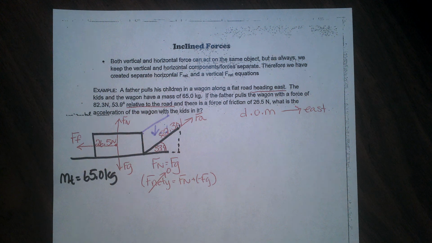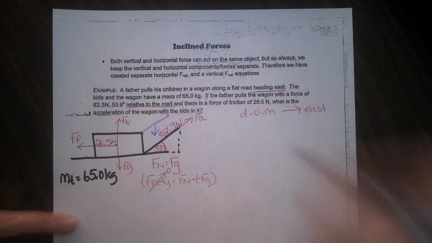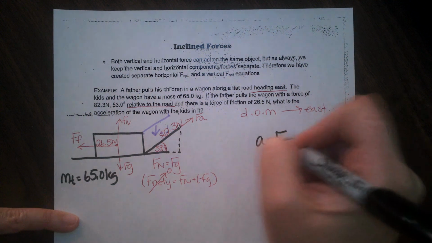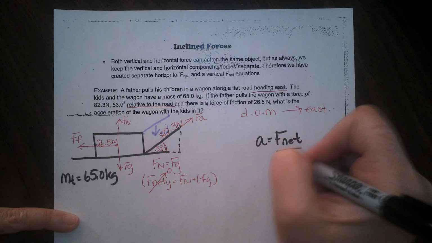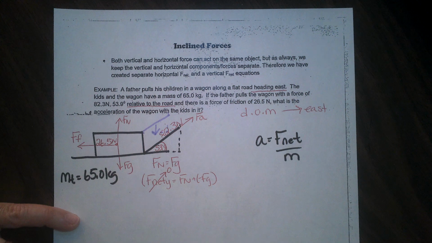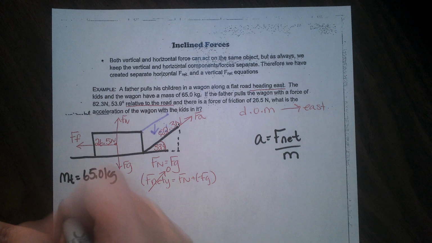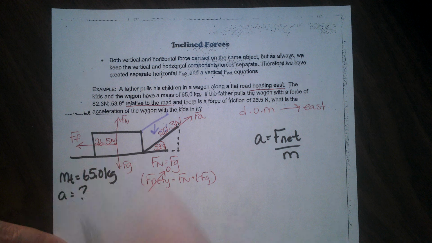So this is all the information that we're putting into the diagram right now. What is the question asking us to solve for? Acceleration. And how do we solve for acceleration? What's the base formula? That's how we solve this question. It's looking for this.